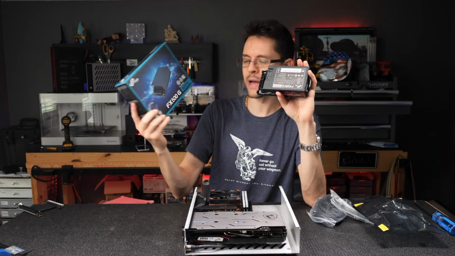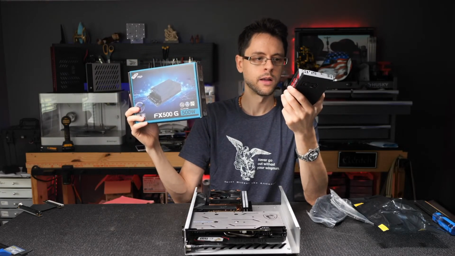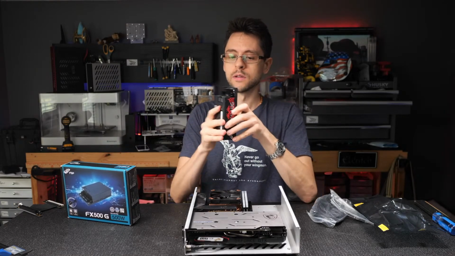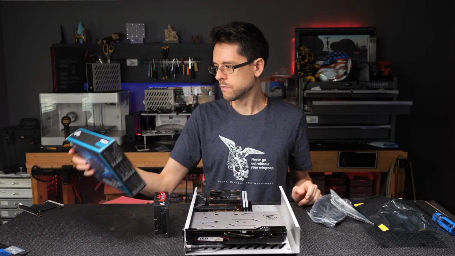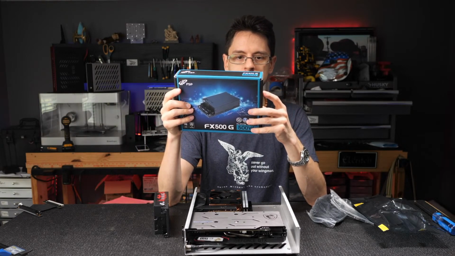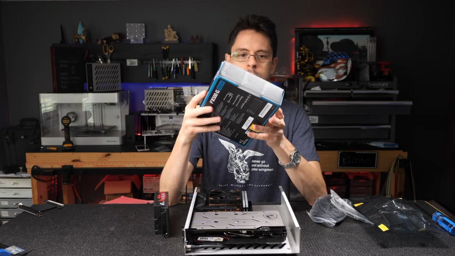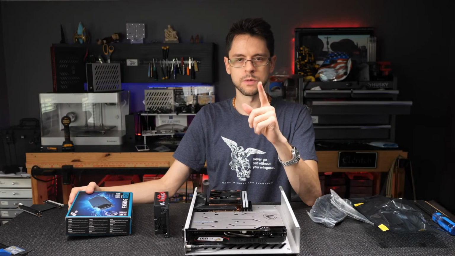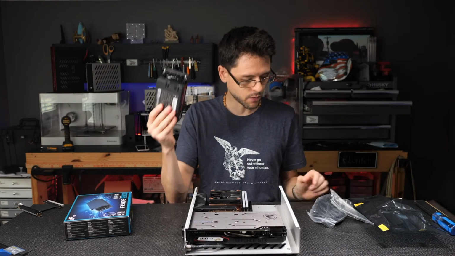This is the ultimate Flex power supply on the market right now, in my opinion, and in other people's opinions too. So this is the FSP 500-50 UG. I don't know if you can buy it in the US yet. You might be able to now because it's been sitting on my shelf for a little bit, but this is the one to go with.